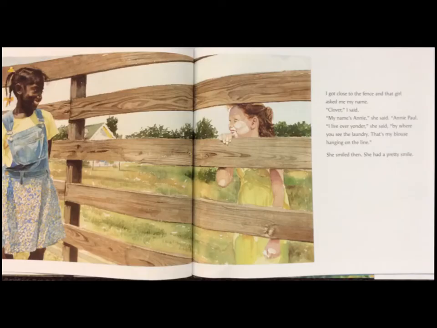I got close to the fence, and that girl asked me my name. "Clover," I said. "My name's Annie," she said. "Annie Paul. I live over yonder," she said, "by where you see the laundry. That's my blouse hanging on the line." She smiled then. She had a pretty smile.